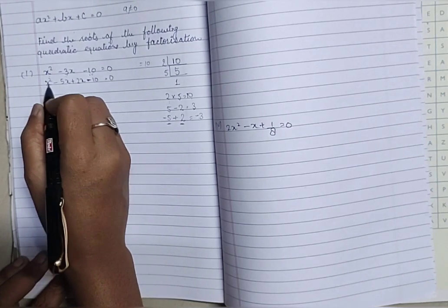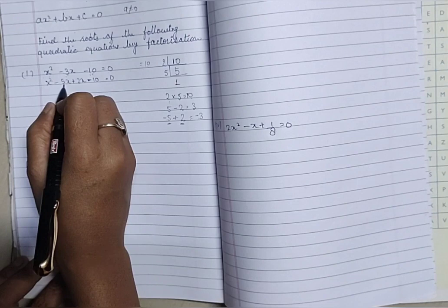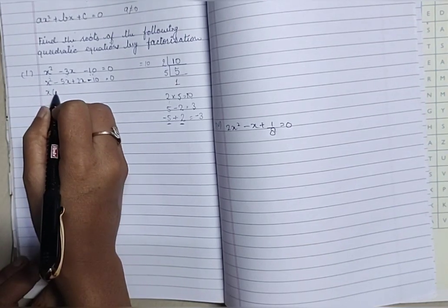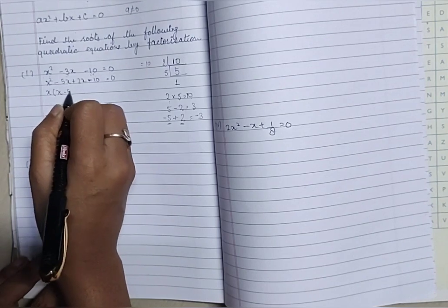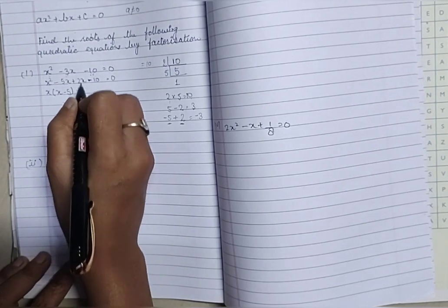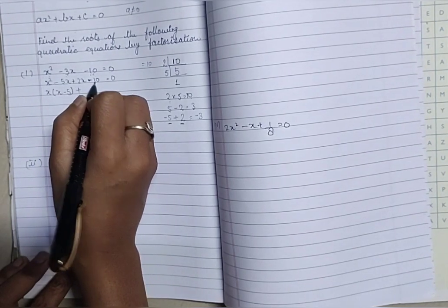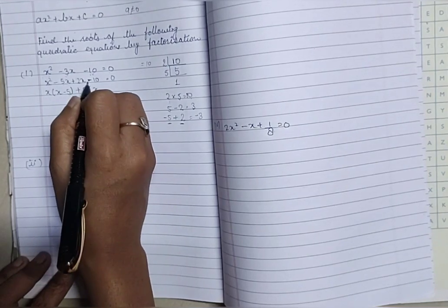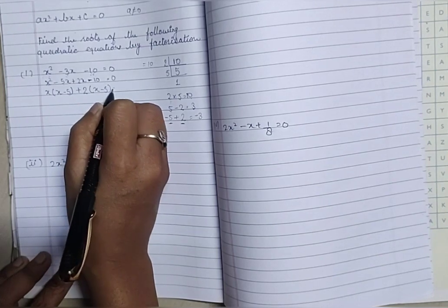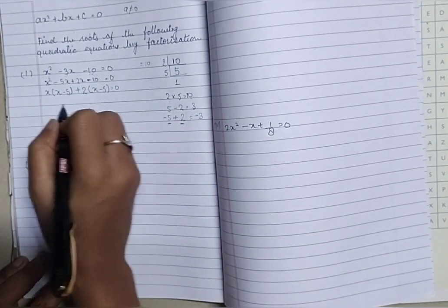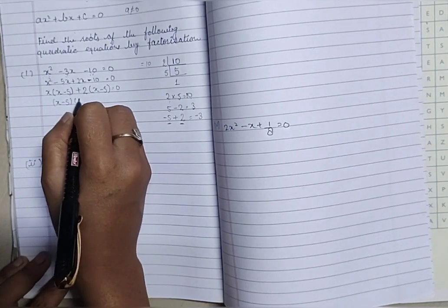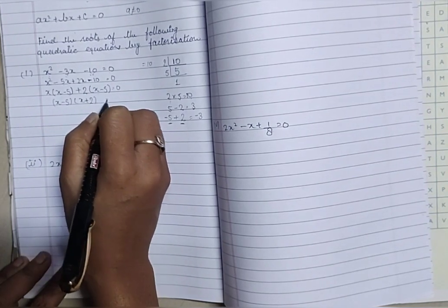So here we can see in x square minus 5x, x is common in these two terms. We have only x, so minus 5 is left. Plus, here you can see 2x and minus 10. Here you can take 2 common. We have x, and 2 fives are 10. Now you can see x minus 5 and x minus 5 is the common term. We are left with only x plus 2 is equal to 0.